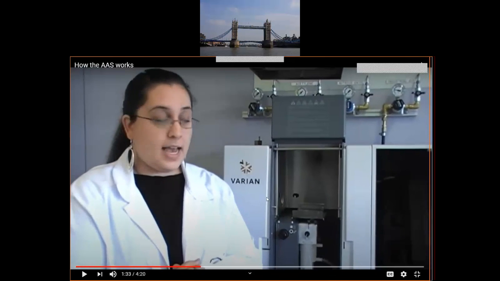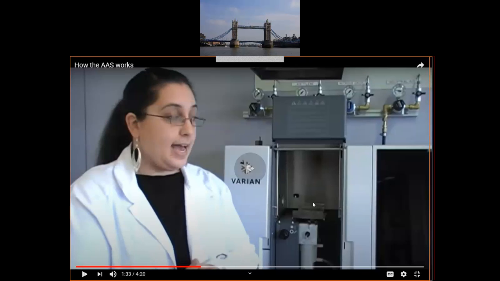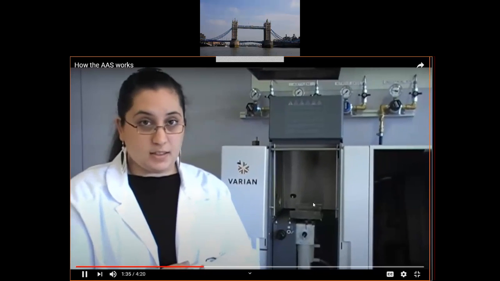fuel, with high temperatures over 1,000 degrees. Sweep means to carry, to sweep. It means the gas is used to carry our sample and then it will burn the sample. It will become the fuel source, the burning material. And above, depending on the mixture of gases that we use.